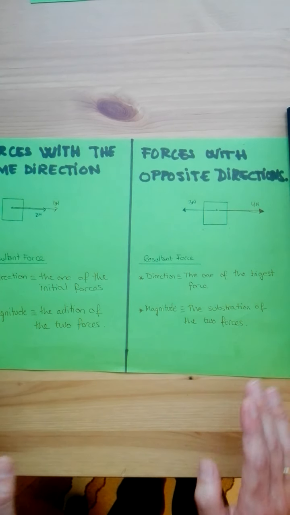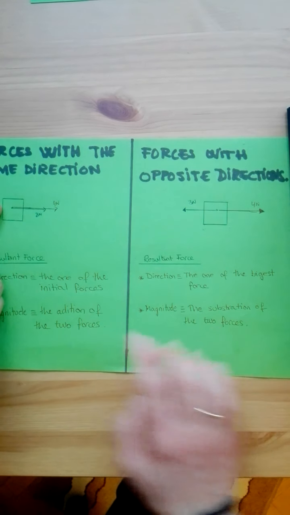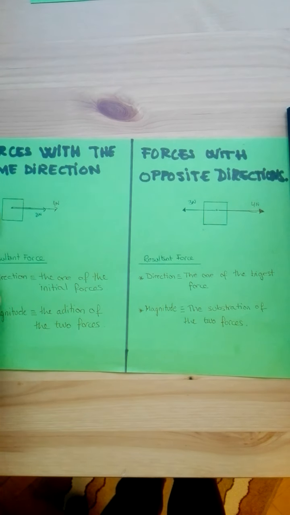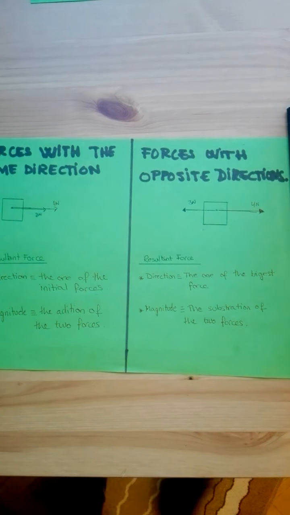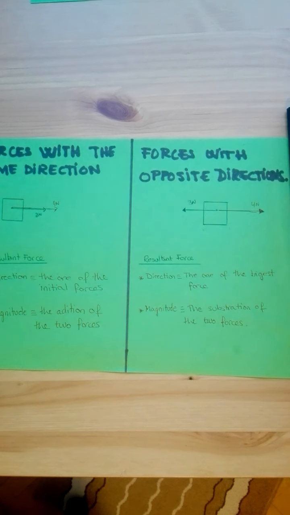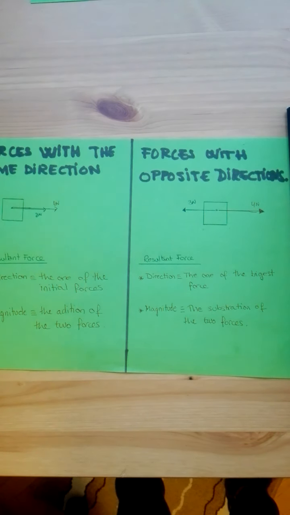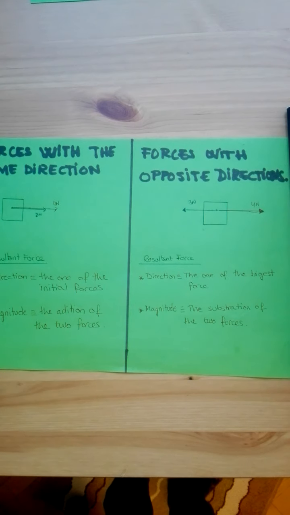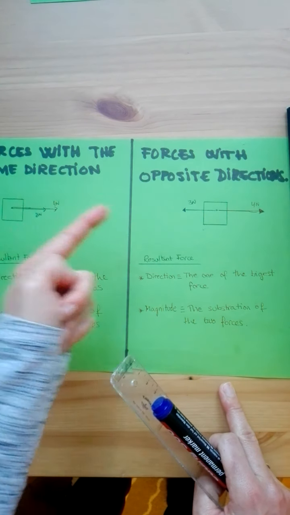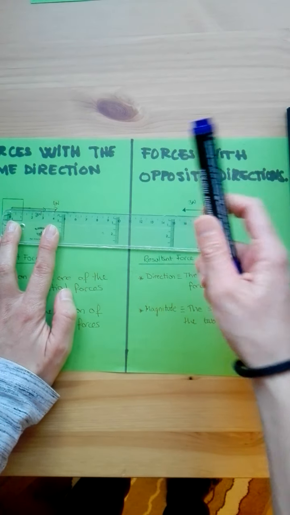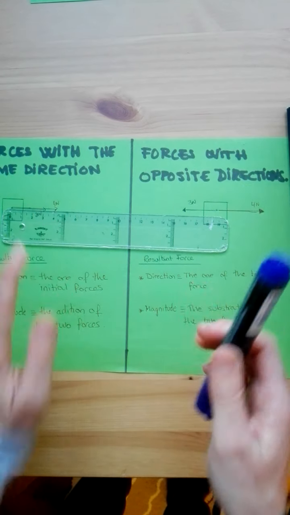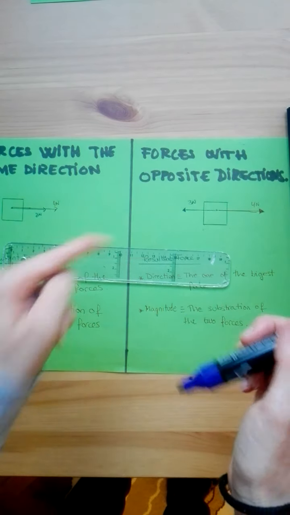If we have forces in the same direction, imagine we are pushing this box with two forces that are acting in the same direction, okay? The resultant force will be a force bigger than these two forces, okay? This resultant force is the sum, the addition of these two forces. And the direction is, of course, if I push this box with two different forces in that direction, the net force, a force that we imagine is making the same effect as these two forces together, will act in that direction, okay?